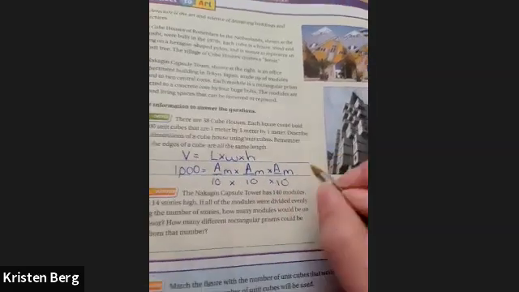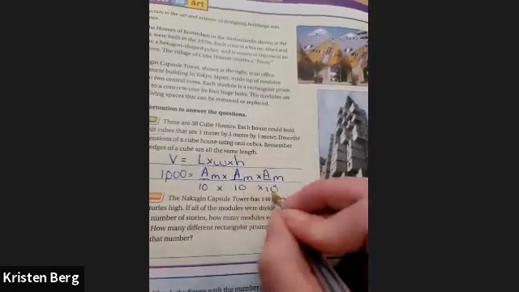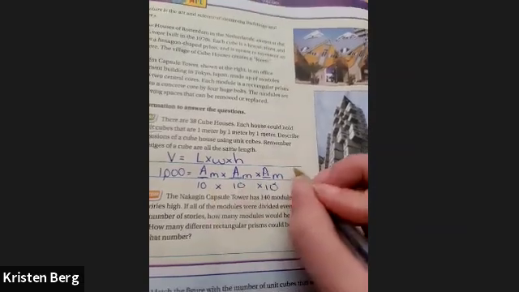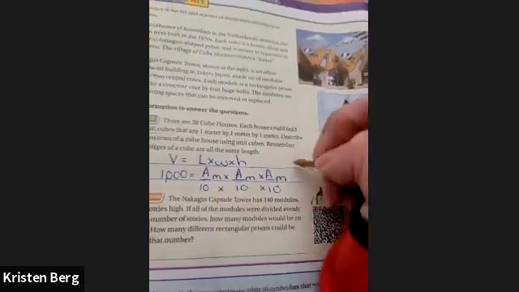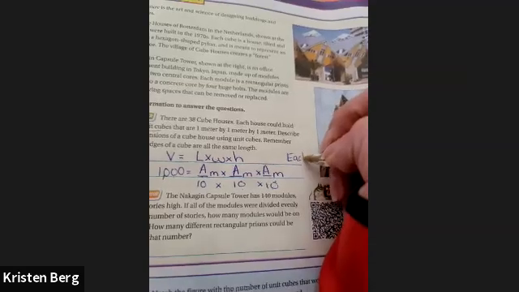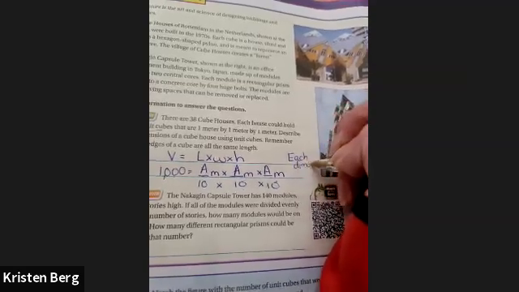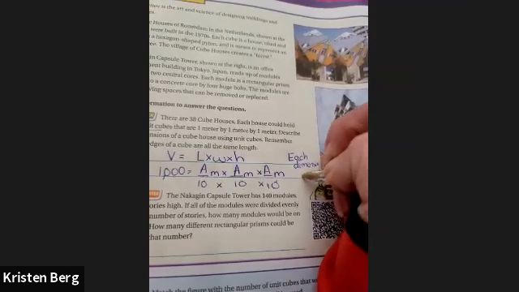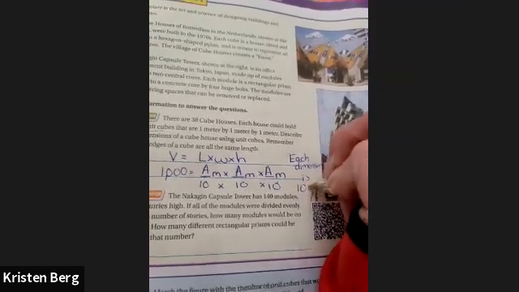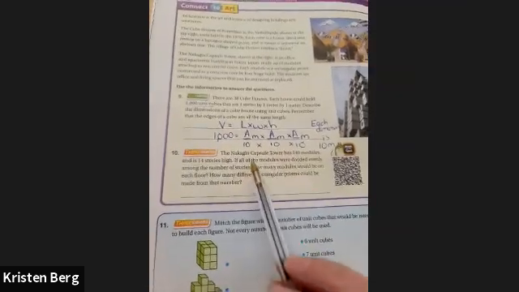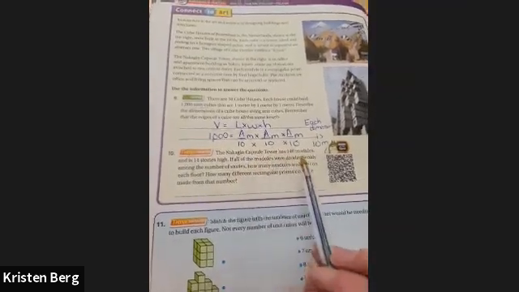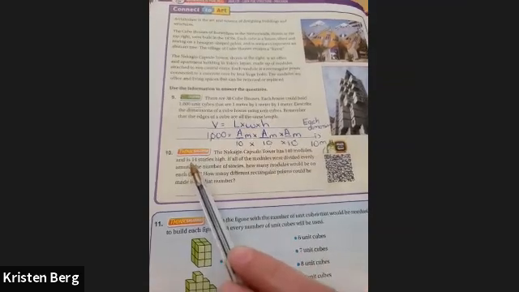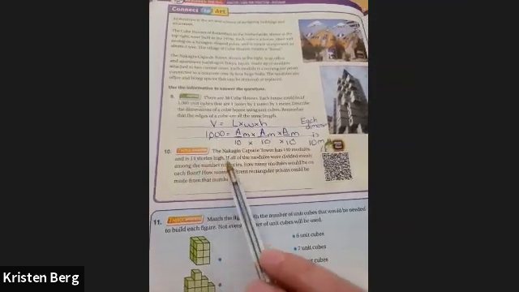So therefore, 10 times 10 is 100, times another 10 is 1,000. So then each dimension is 10 meters.